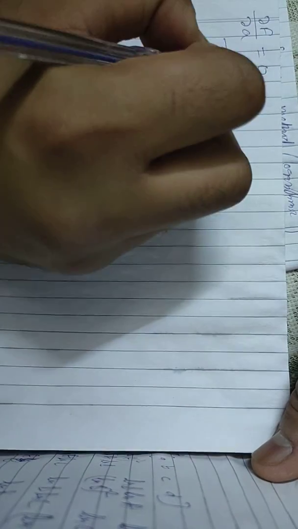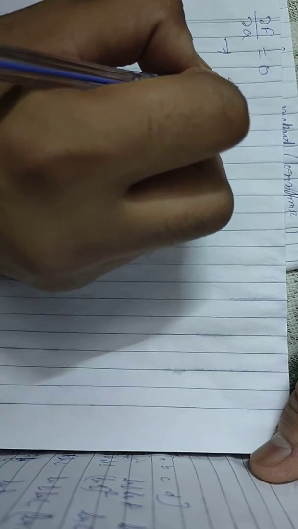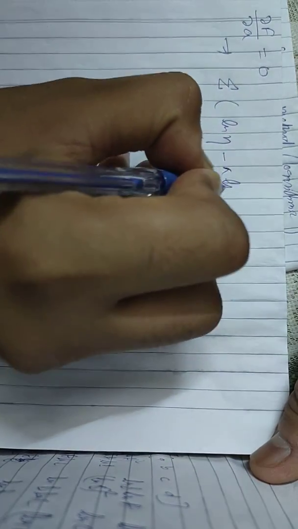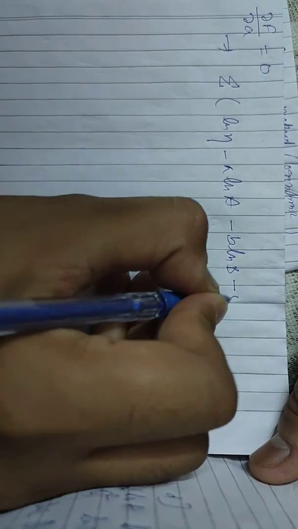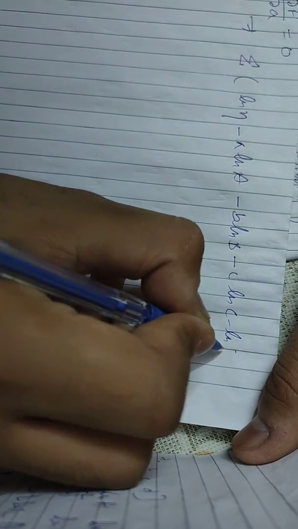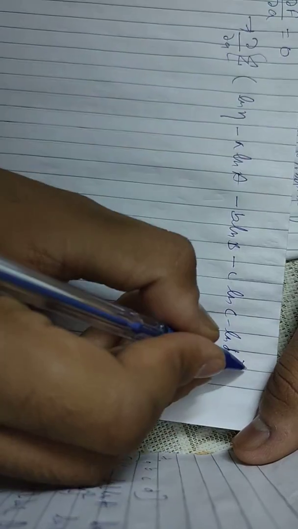It will give us the summation of this term, ln d. We have to find this term and put it equal to 0.